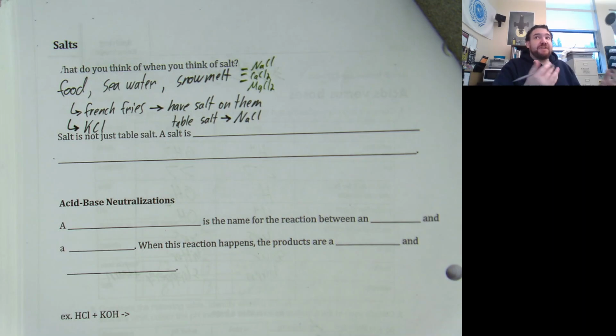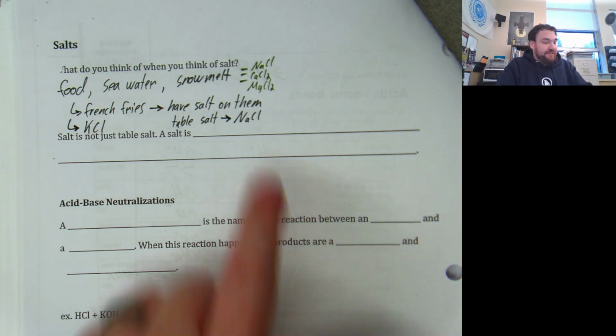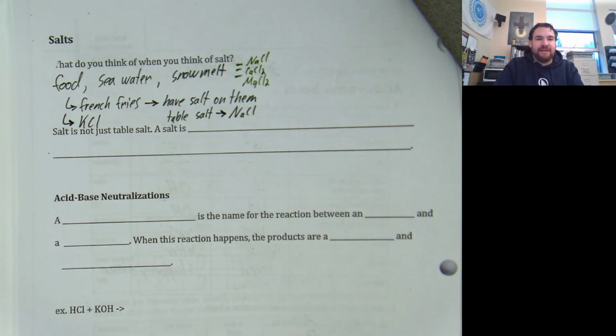So salt, there's a bunch of different things that are known as salt. You can only really eat two of them, NaCl and KCl. Sorry, what is pink salt? Pink salt is NaCl. Why it's pink is a good question. I don't actually know. Himalayan pink salt.